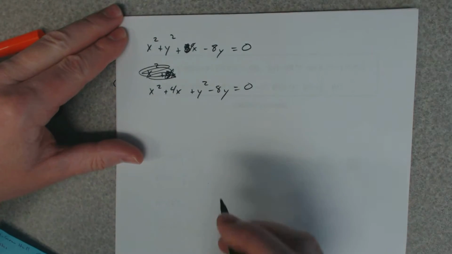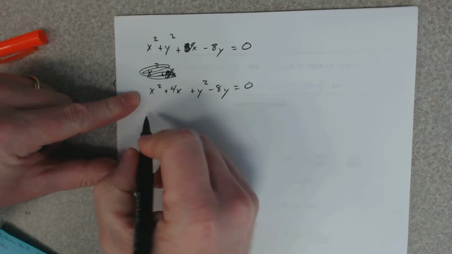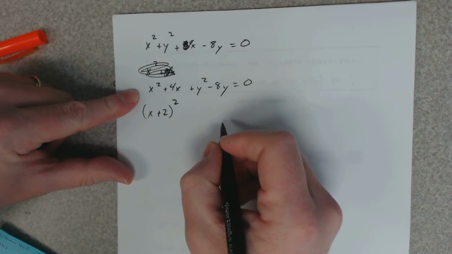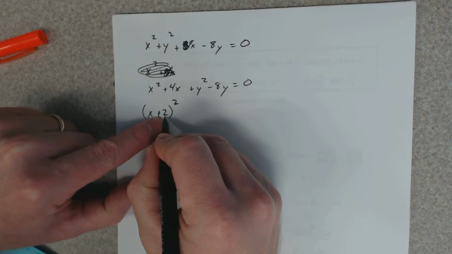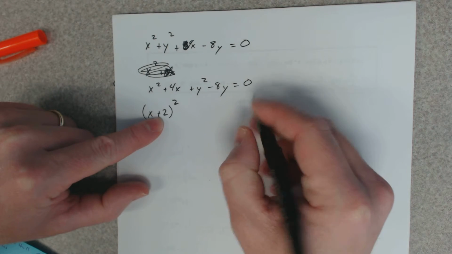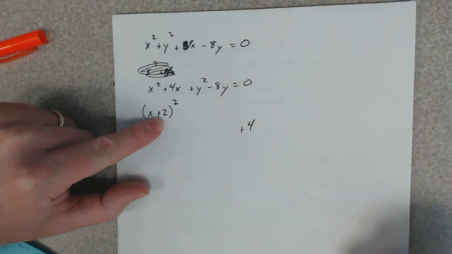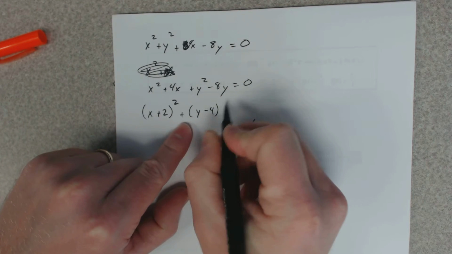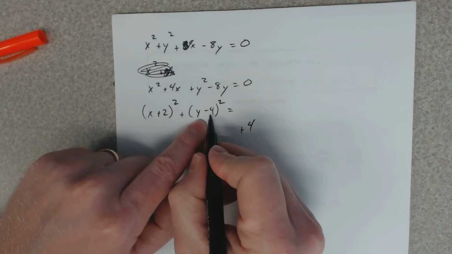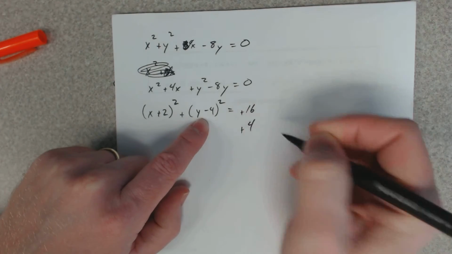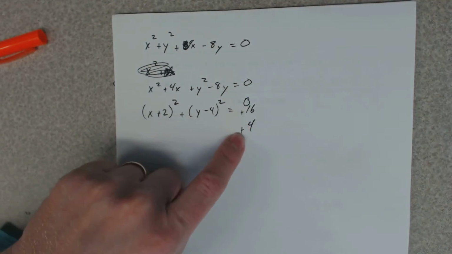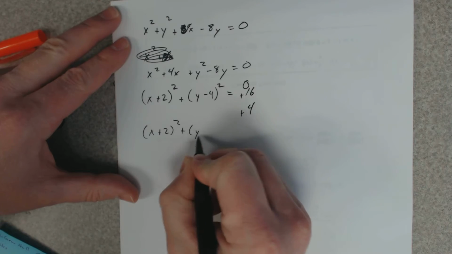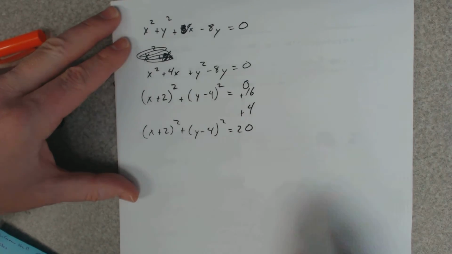Okay, so now you take half that value. Half of 4 is 2. Square it. Now, what is 2 squared? It's 4. So I'm going to add 4 over here. All right. What's half of negative 8? Negative 4. Well, what is 4 squared? It's 16. And there's a 0 there. So 16 and 4 makes 20. So you have x plus 2 squared, y minus 4 squared equals 20.